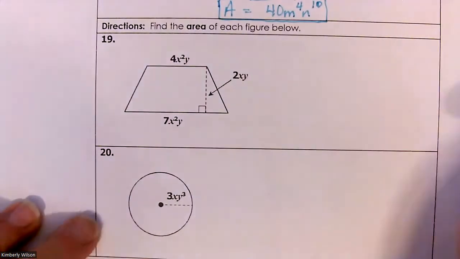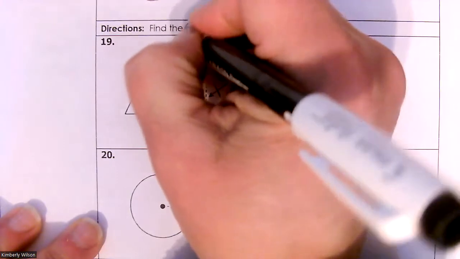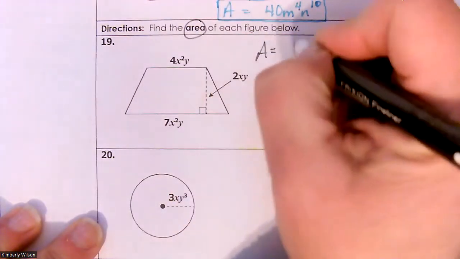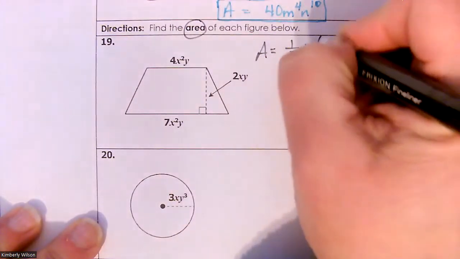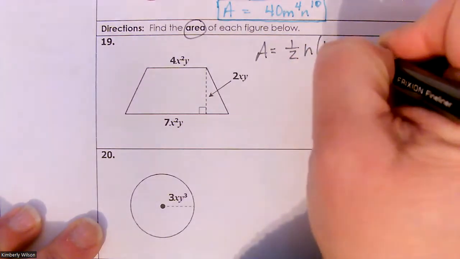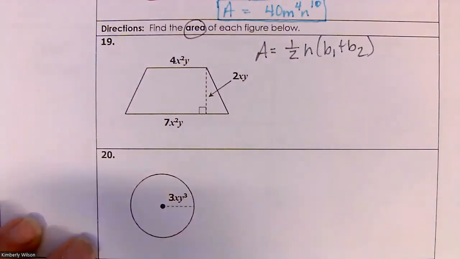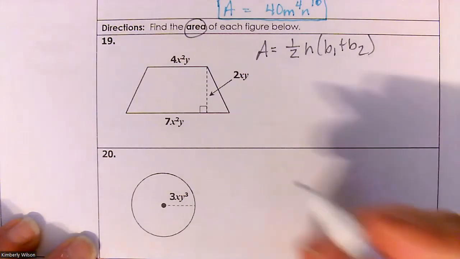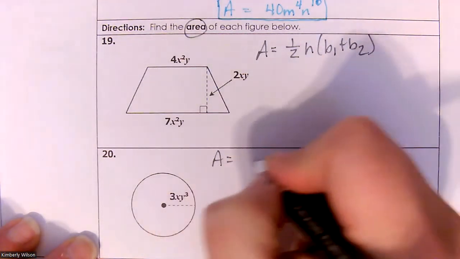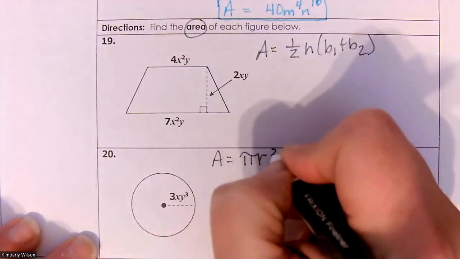For 19, just to help you out here, we're just finding the area. This formula is 1/2 height times b1 plus b2 because this is a trapezoid. Now let's move on to the circle. So the circle for this, the formula is pi r squared.